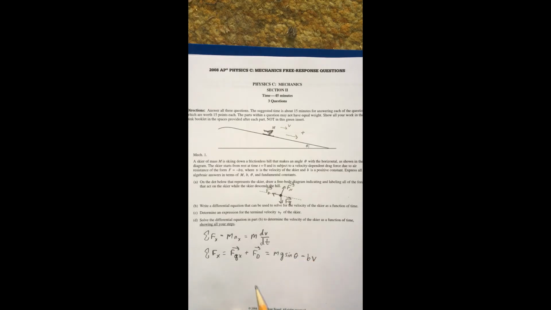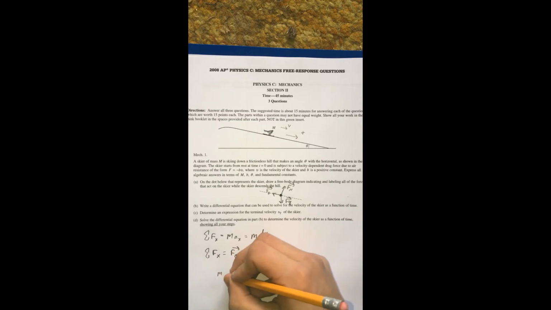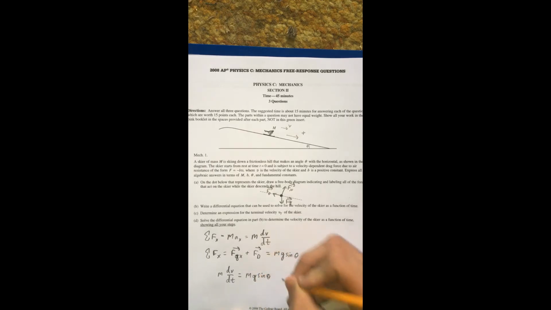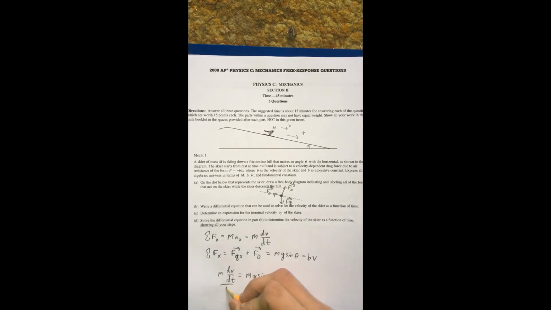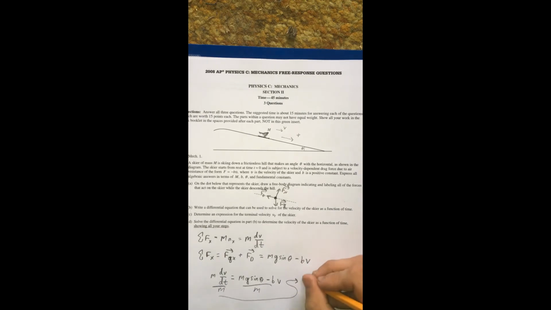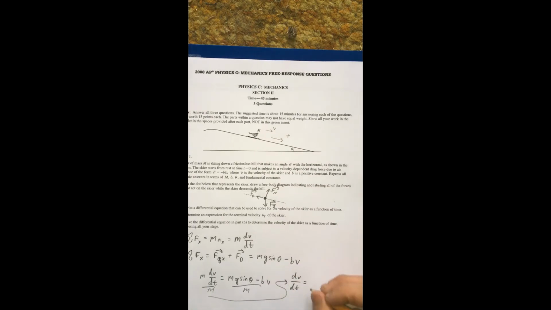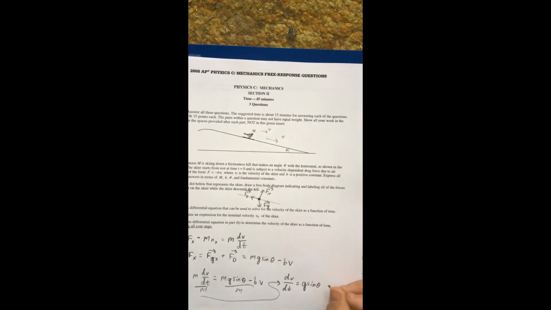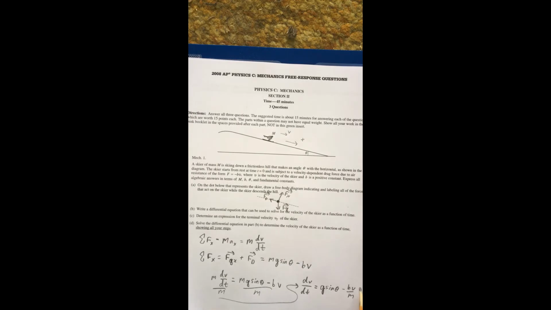So we can set that equal to m dv/dt, and we get m dv/dt is equal to mg sine theta minus bv, and then divide the m on both sides, and we get the differential equation for velocity: dv/dt is equal to g sine theta minus bv over m.